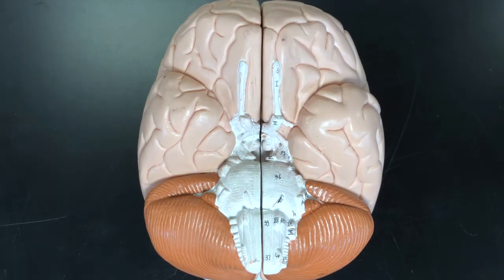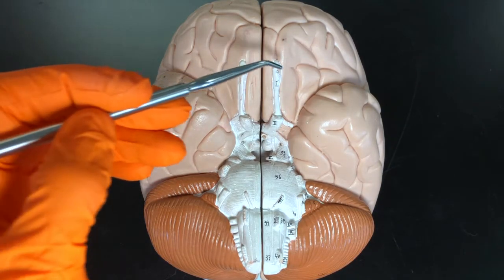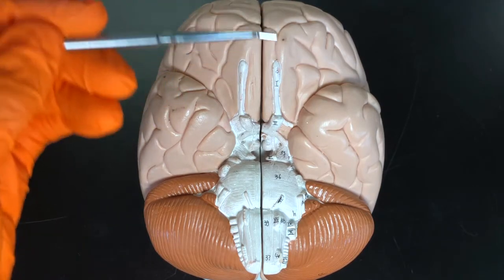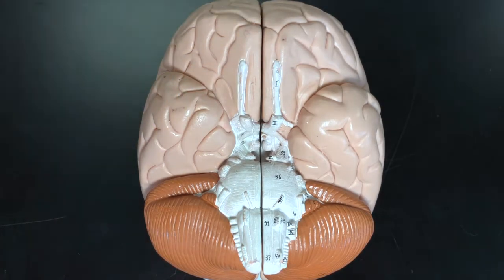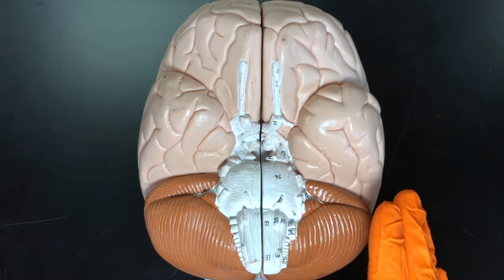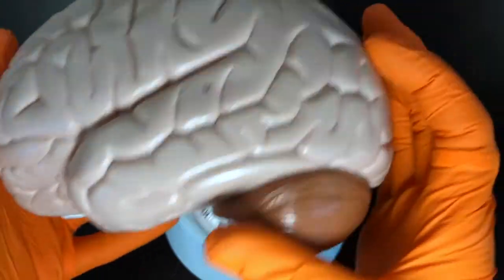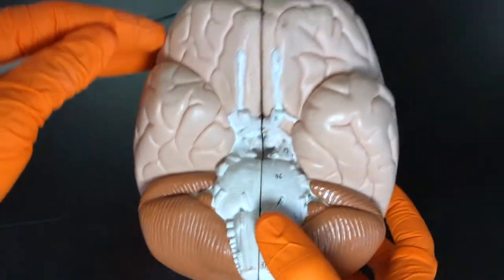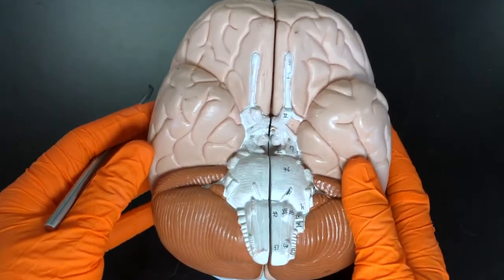Let's go over some structures on the ventral view of the brain. Let's start up here in the more rostral or anterior portion of the brain. Remember that this is the underside of the brain, if that kind of helps you with orientation. We have it like so, and then I've flipped it up like that.